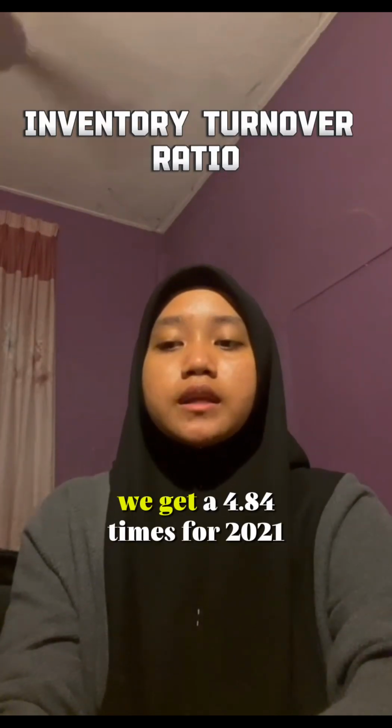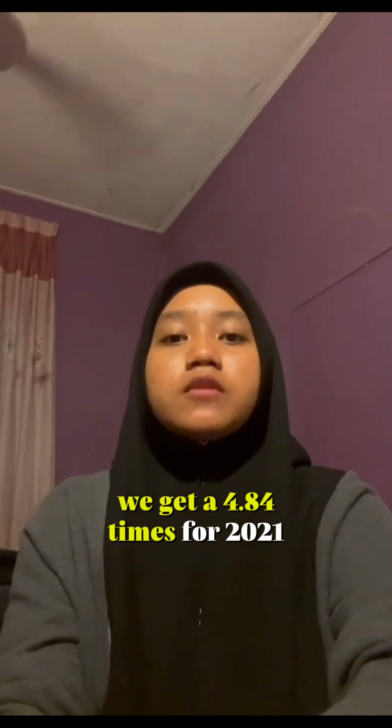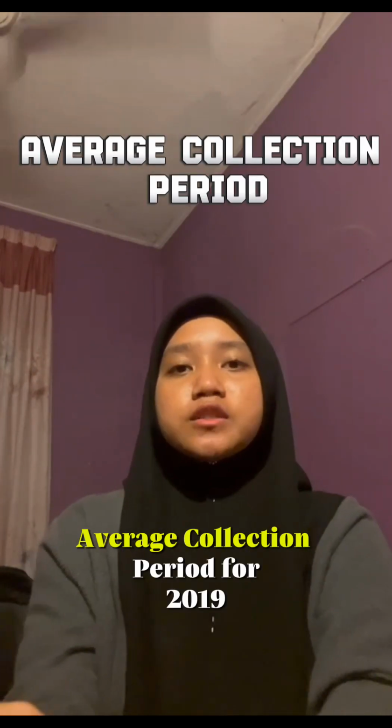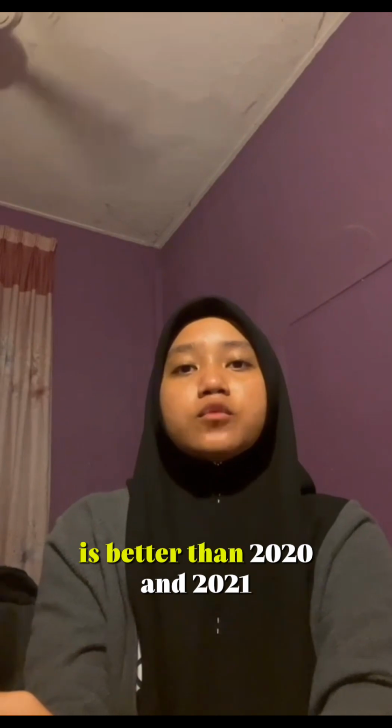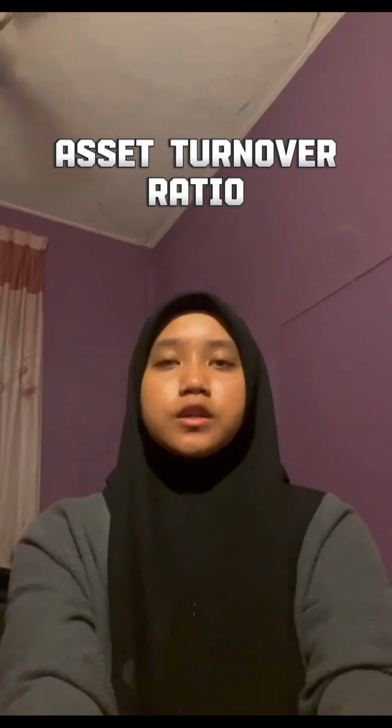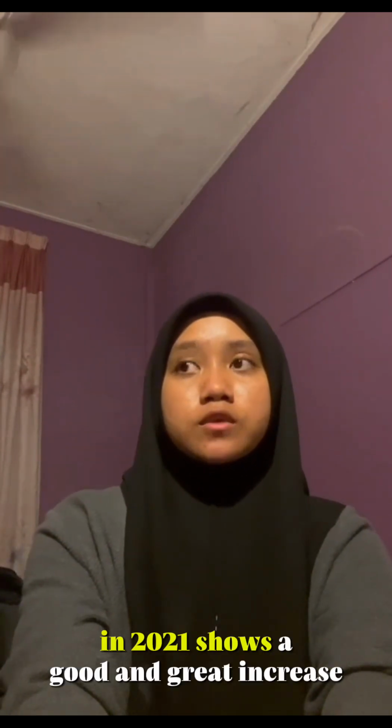Inventory turnover ratio. From the calculation report, as the result, we get 4.84 times for 2021. Average collection period. Average collection period for 2019 is better than 2020 and 2021. Total asset turnover ratio. The calculation of total asset turnover in 2021 shows a good and clear increase.